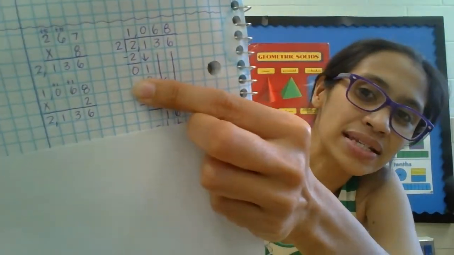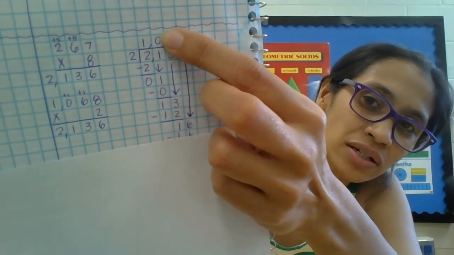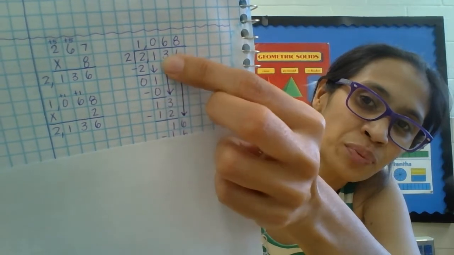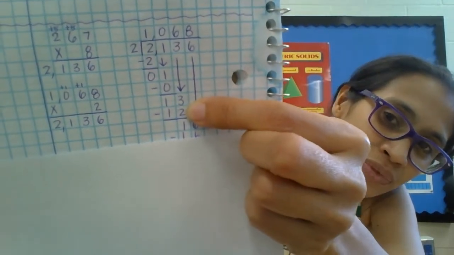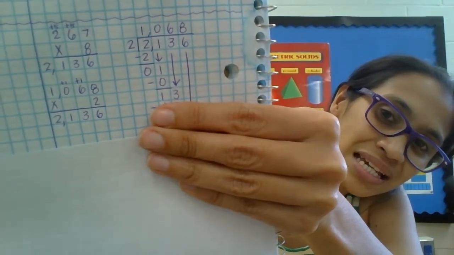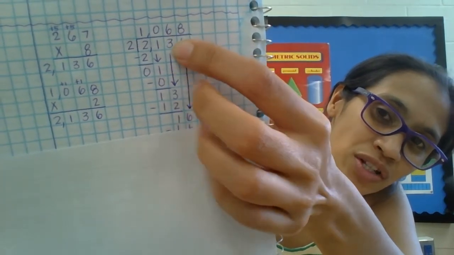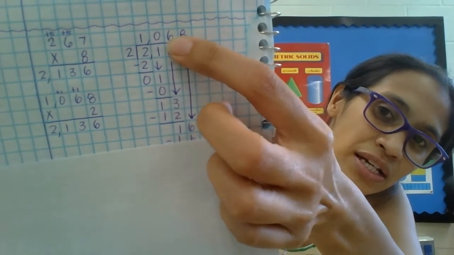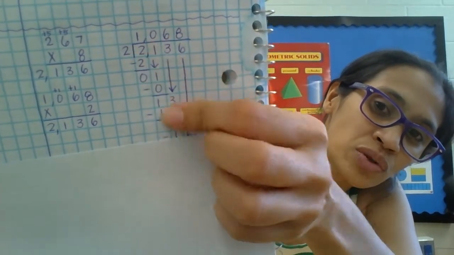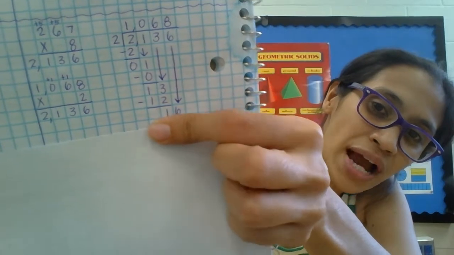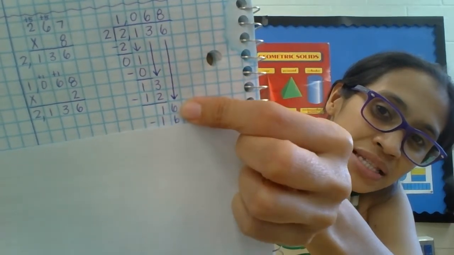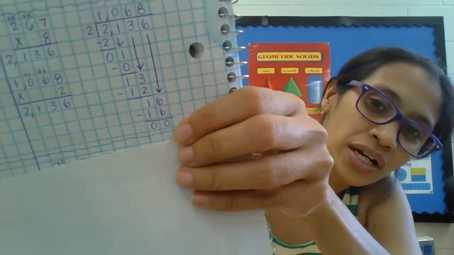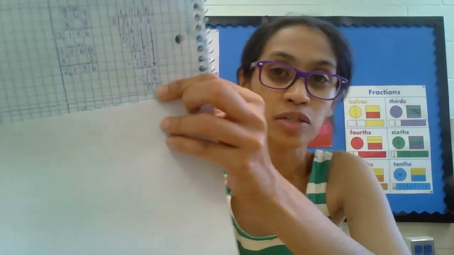2 goes into 1 0 times. So I put the 0 right there. 0 times 2 is 0. All right, so then I subtract that, and then I bring down the 3. So that's a 13. 2 goes into 13 6 times. There's the 6 right there on top of the 3. Because see, look, I brought down the 3 for the 13, so the 6 goes right there. 6 times 2 is 12. I put the 12, then I subtract. There's a 1. Then I bring down that 6, which is 16, and 2 goes into 16 8 times right there, and then I subtract that, and that gives me a 0.